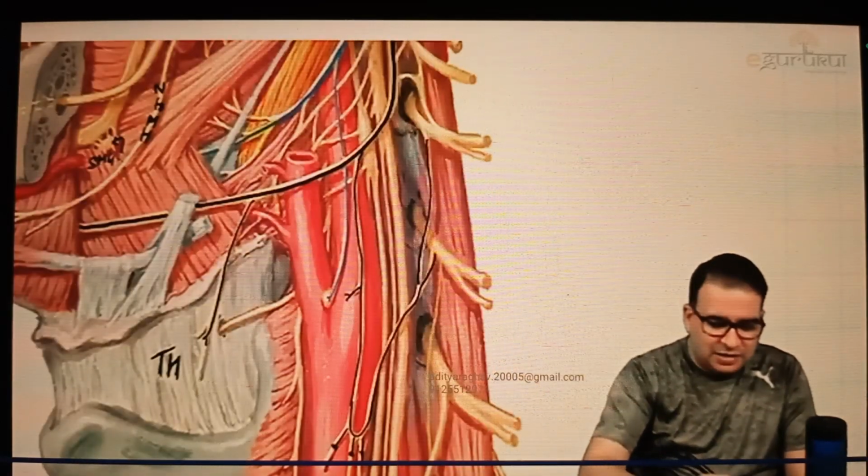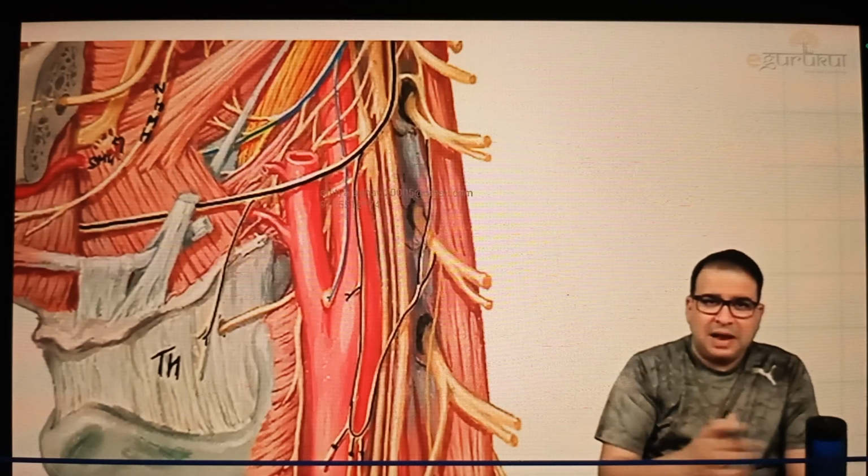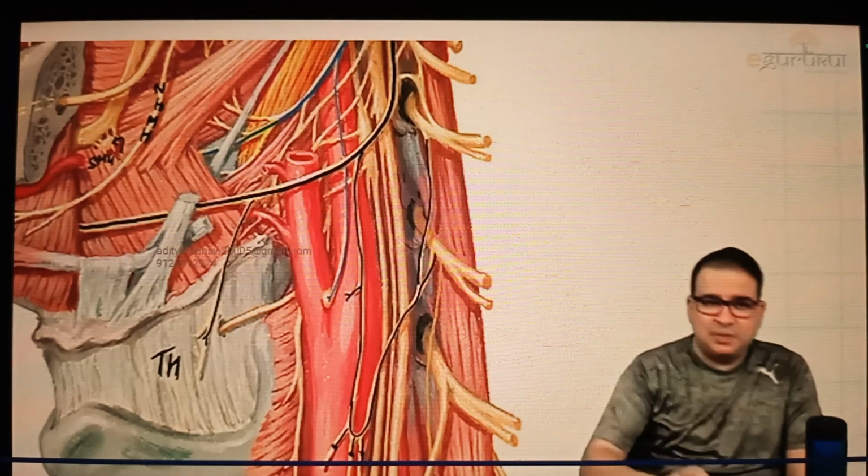Based on the relation, I can see the vagus nerve running there. That's the vagus nerve which is running at the back here. But I am not able to identify the branches of the vagus nerve because the carotid artery and everything is placed here. But I can see a branch of the vagus nerve here.